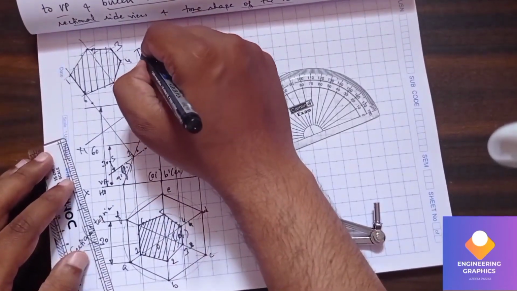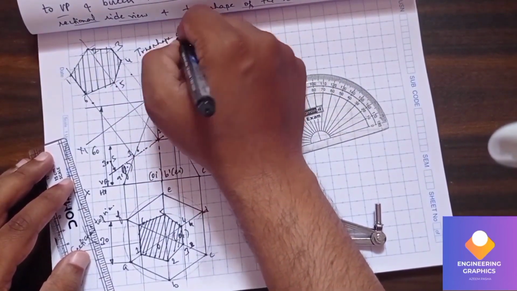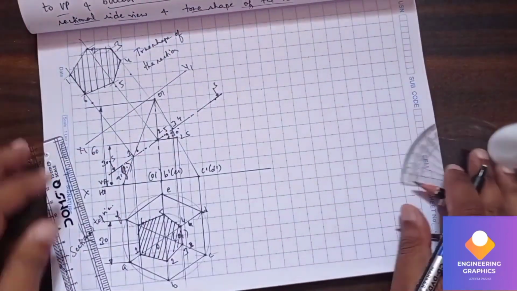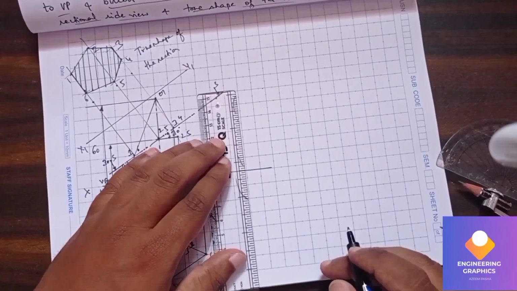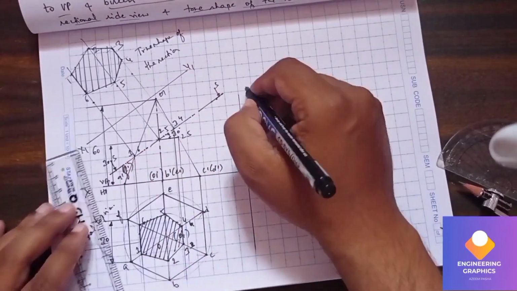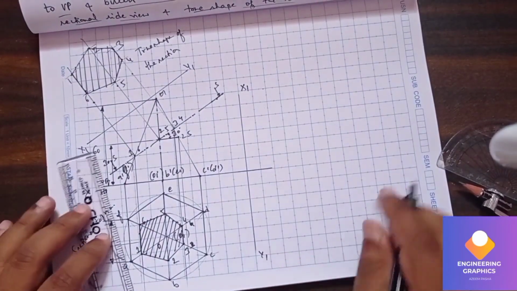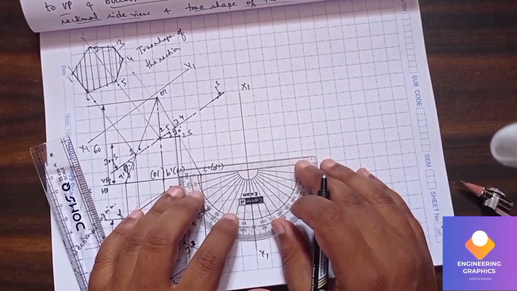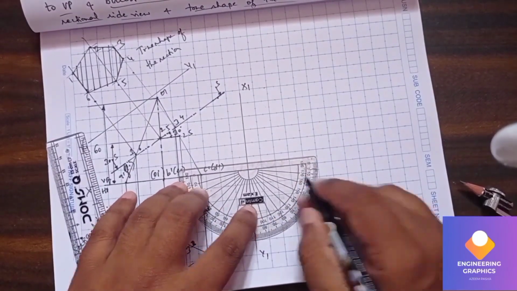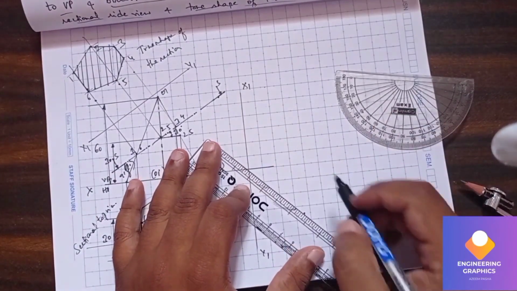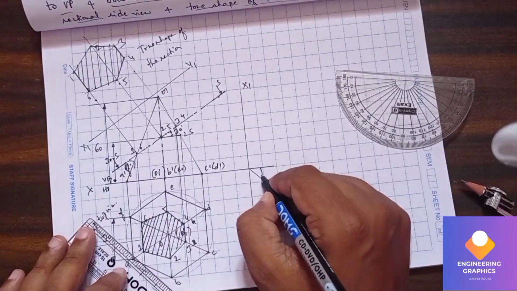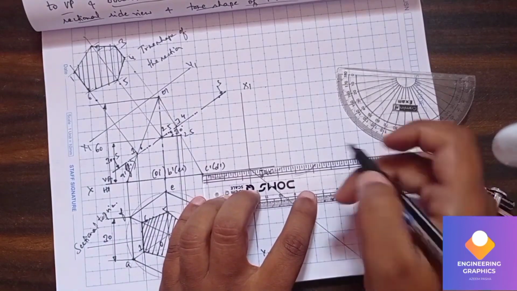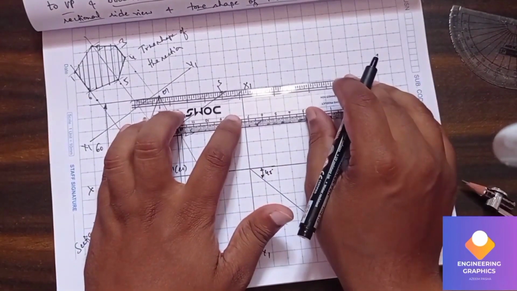So this is our true shape of the section. Now we have to draw the sectional side view. Okay, the sectional side view we have to draw. So here I'm going to consider it's on Y1, and we have to draw a 45-degree angle line. Okay, 45-degree angle line. Okay, the height will be the same.